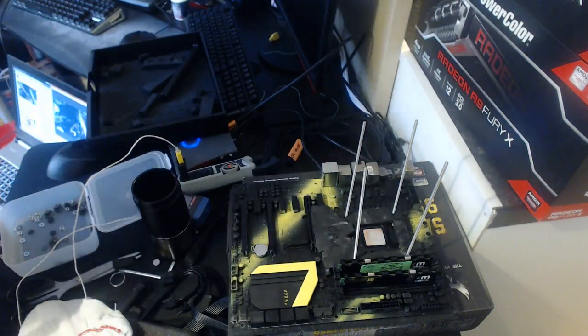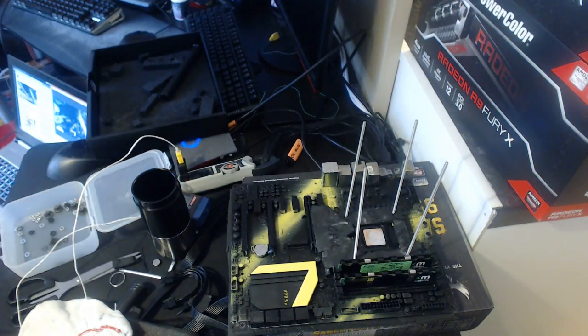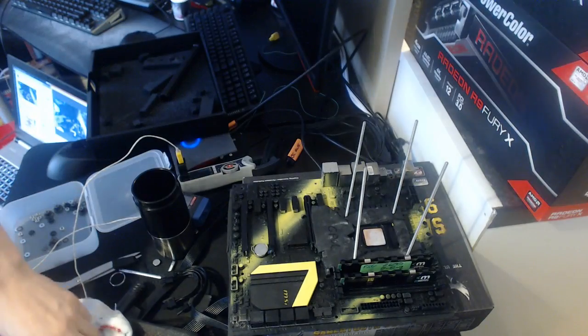Now we'll get the thermal paste on, then the pot, and, yeah, okay. So where did I go?